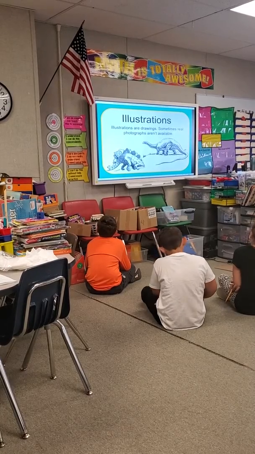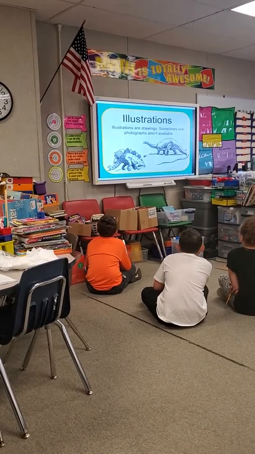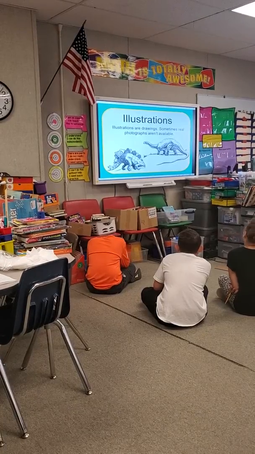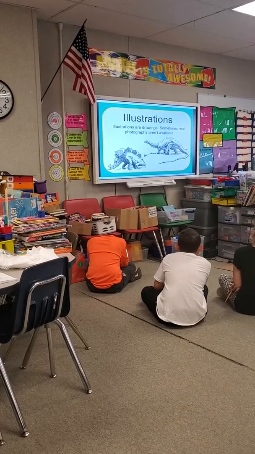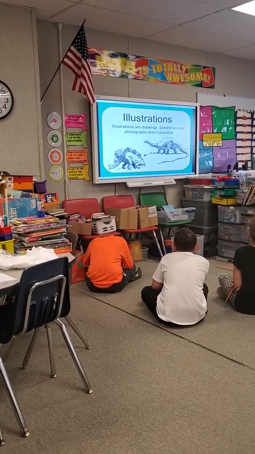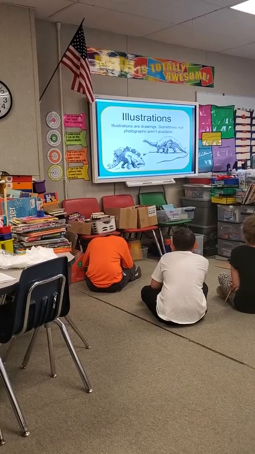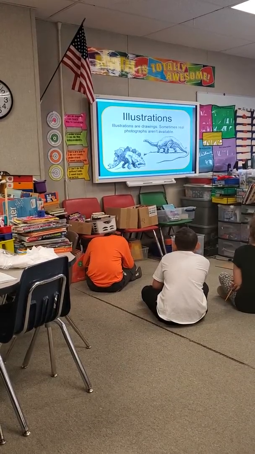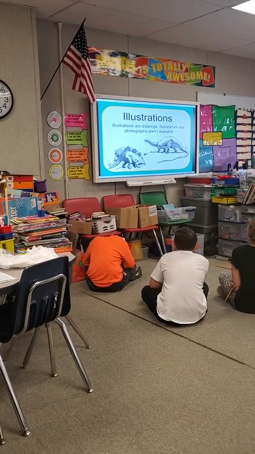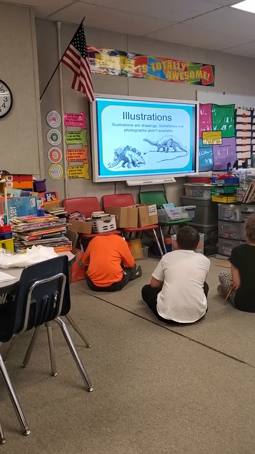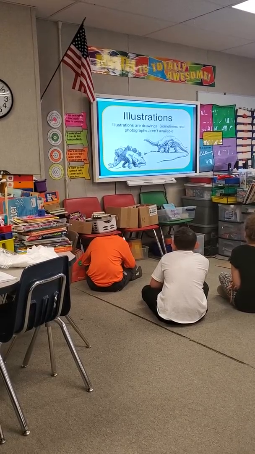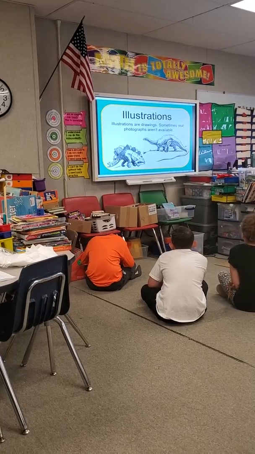Then we're going to come to illustrations. Remember, illustrations are drawings or sketches that are done by hand. And they might be sketches of something that was real, but there was no photograph around for them to use, or they were not able to take a picture of it. And sometimes, for example, in this picture right here, we all know dinosaurs were real, but there are no living dinosaurs. So please sit up. So we cannot take a picture of a real dinosaur.